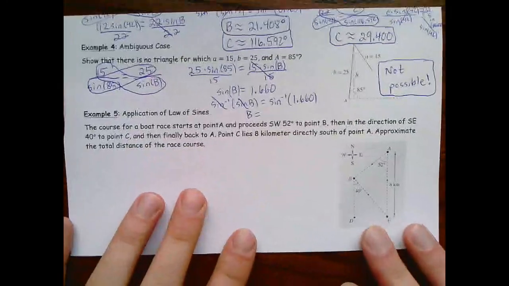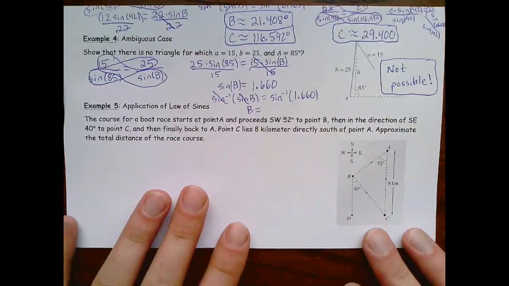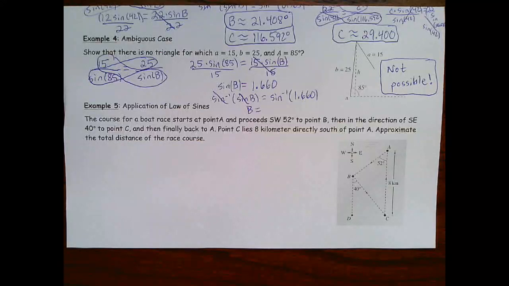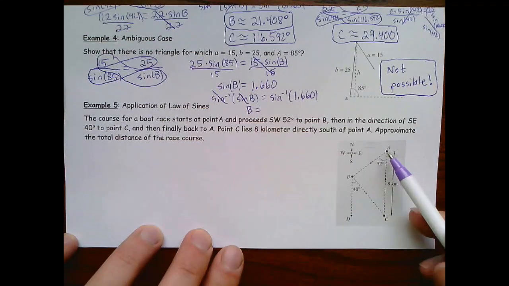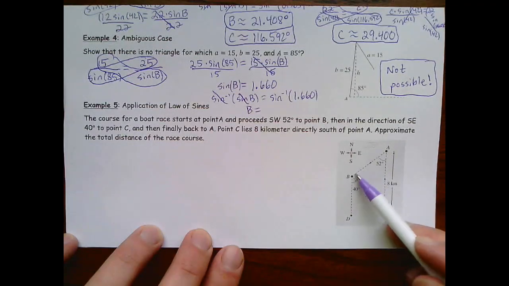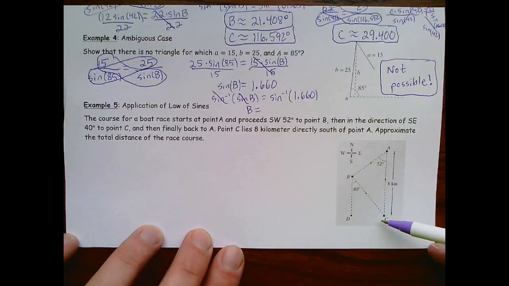So last question here. It says, we have an application, of course. The course, no pun intended, the course for a boat race starts at point A and proceeds southwest 52 degrees to point B, and then in the direction of southeast 40 degrees to point C, and then finally back to point A. Point C lies 8 kilometers directly south of point A. Approximate the total distance of the race course.